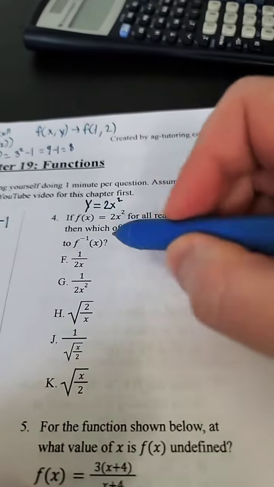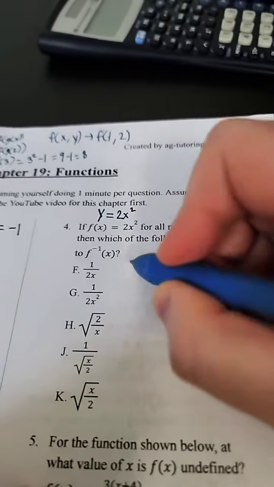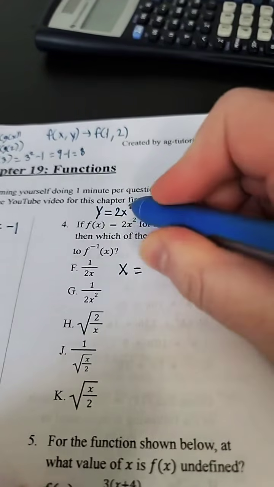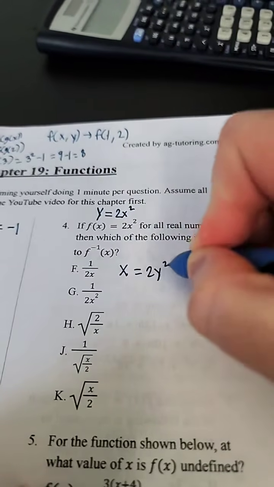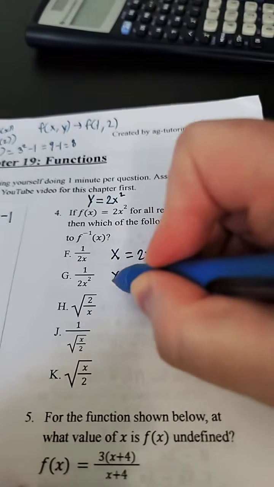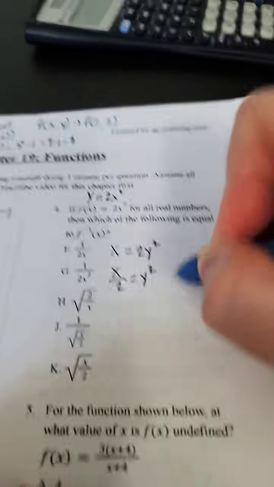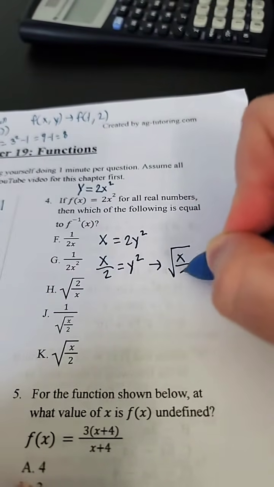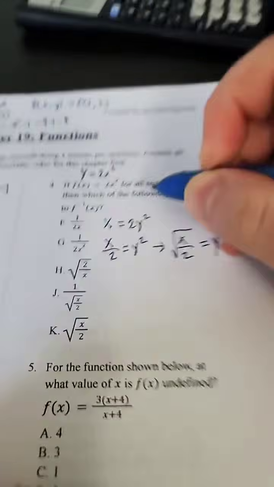And then to find the inverse you just flip where x and y are. Instead of y being there, you put an x there, and instead of x being here, you put a y there, and then you solve for y, and that's the inverse. So you're going to have x over 2 is equal to y squared. Then you square root each side to get y by itself, so the square root of x over 2 is equal to y.